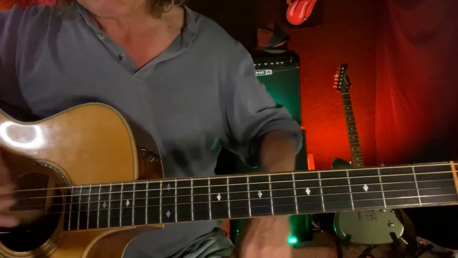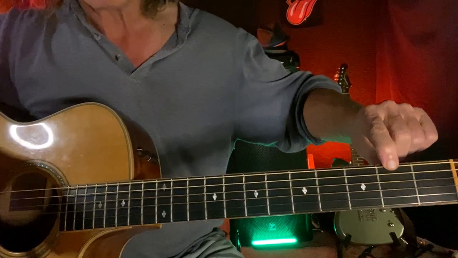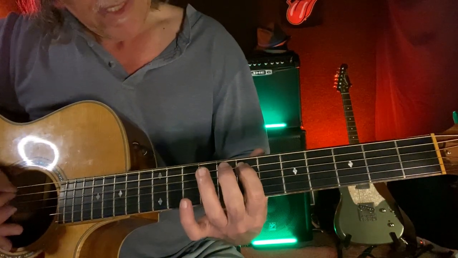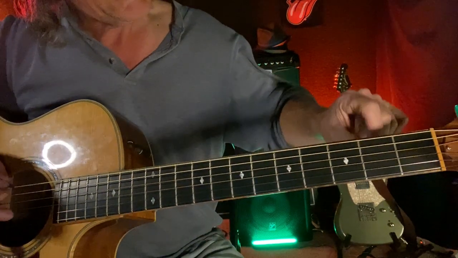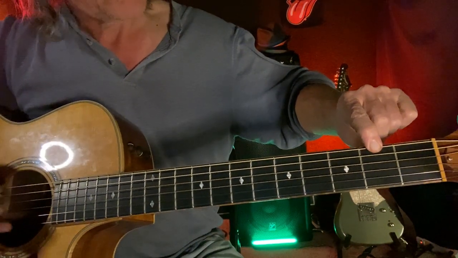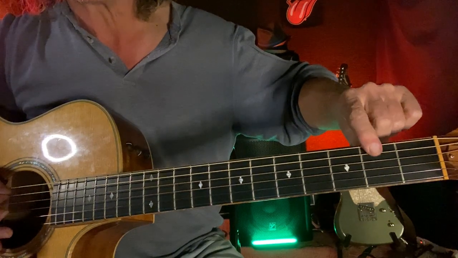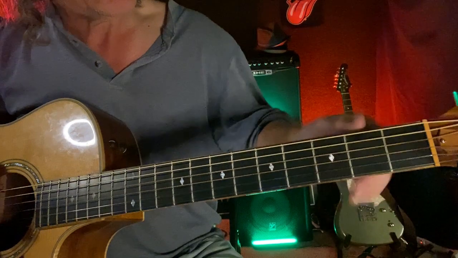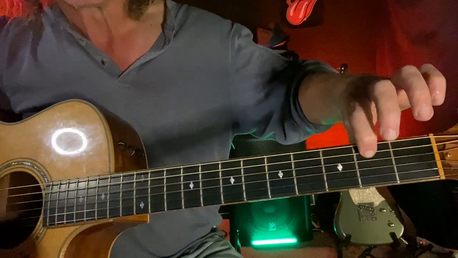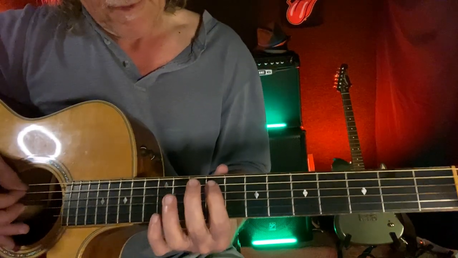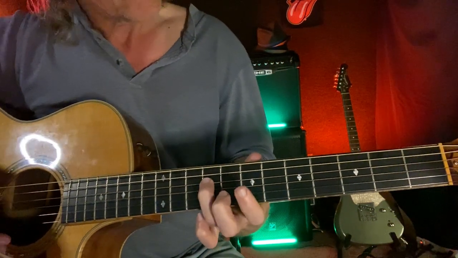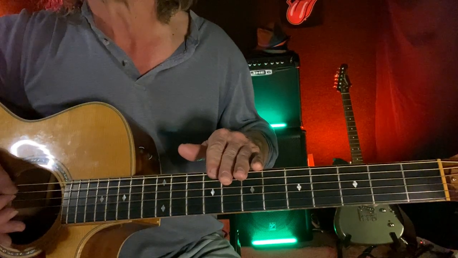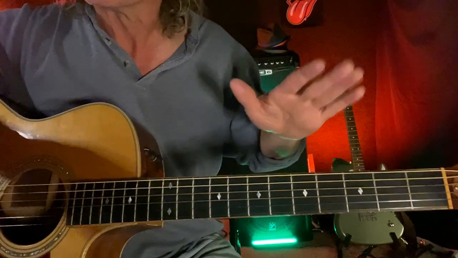So now we have our E, F sharp, and then we have A fretted at the 2nd fret. That would be a B. So now we have this little thing here. So now we have 2 places that we can play those 4 notes. But this one isn't a box, but it's still the same 4 notes.